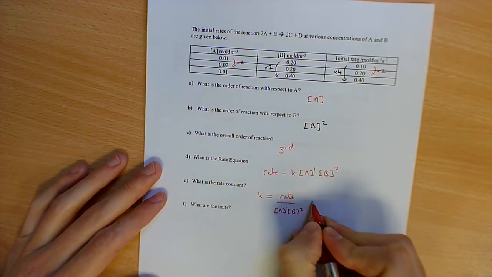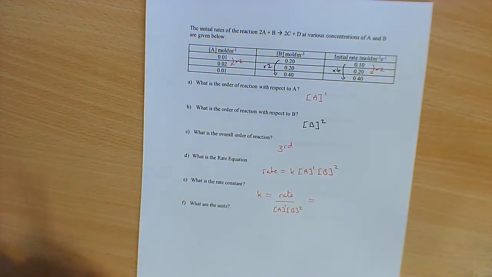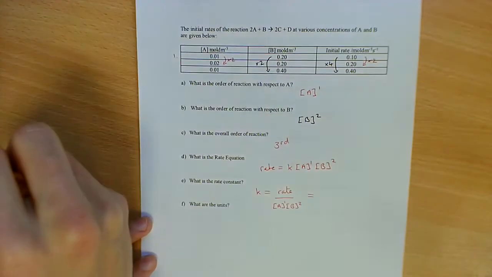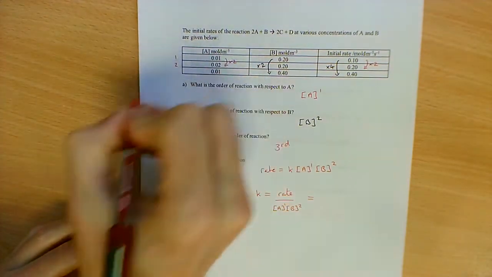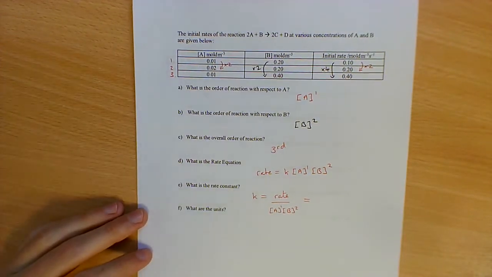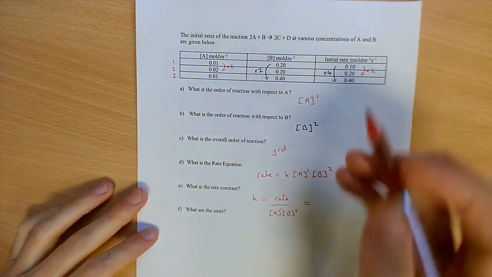And then all we have to do is substitute in some values. Now, because we have our table of data, we have some values. Now, like I said, the rate constant does not change as long as we're talking about the same reaction. So it doesn't matter if you use experiment 1 data, or experiment 2 data, or experiment 3 data, you'll get the same value for the rate constant. So just choose one of them to substitute in. So I'm going to use the first one, experiment 1.